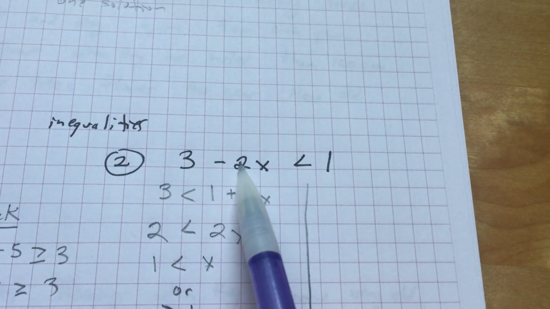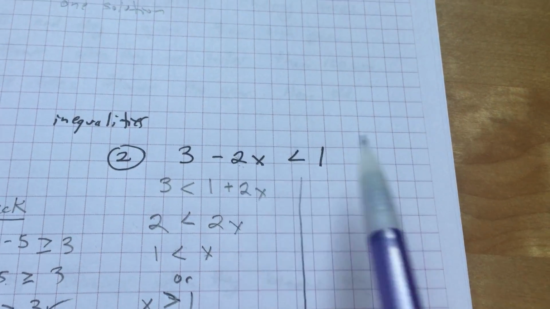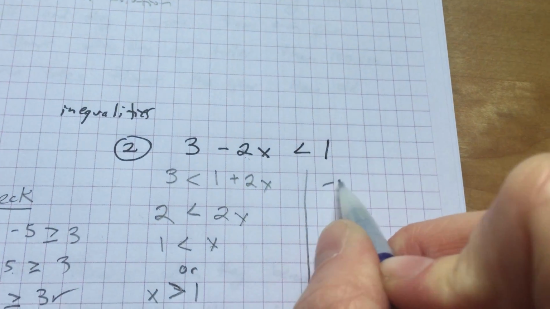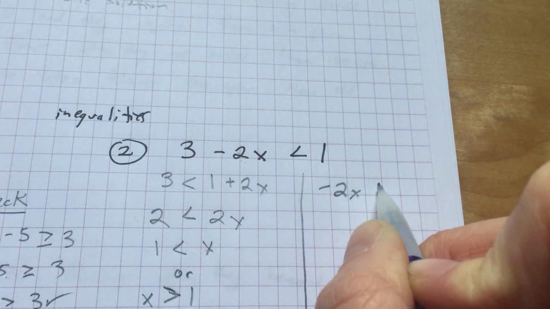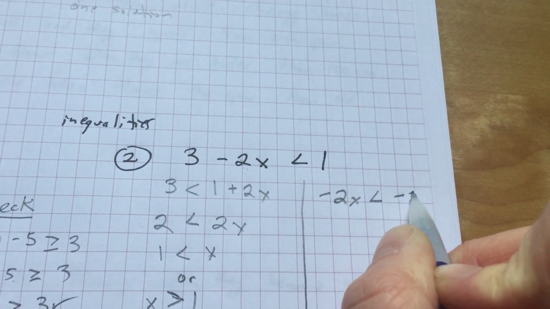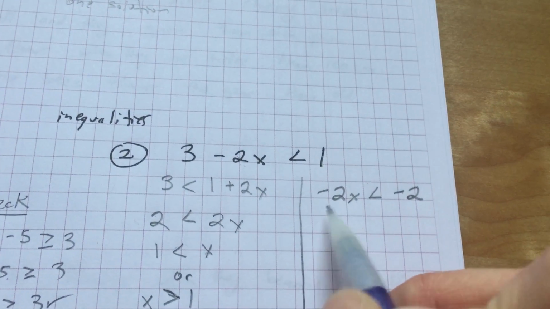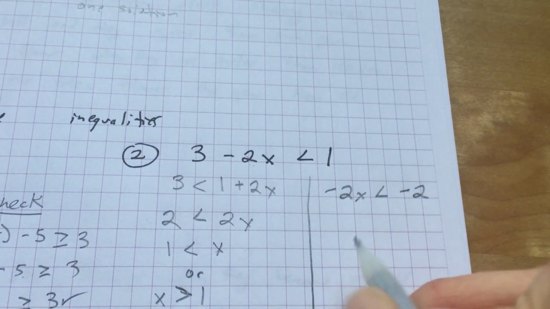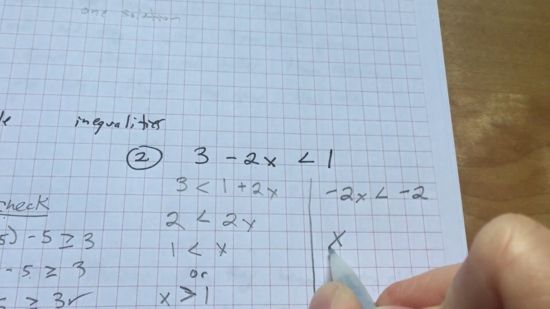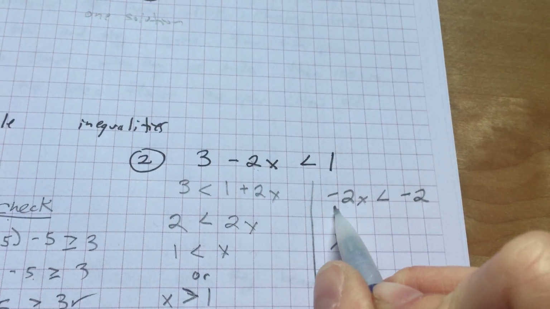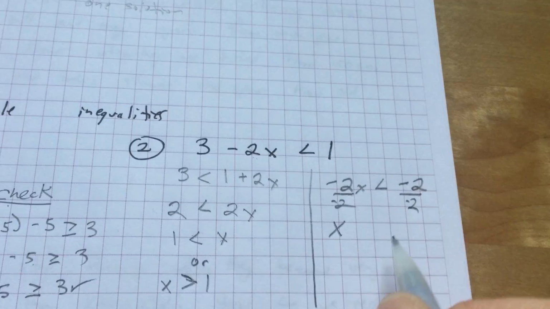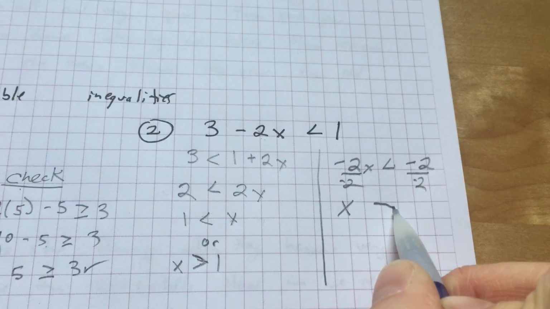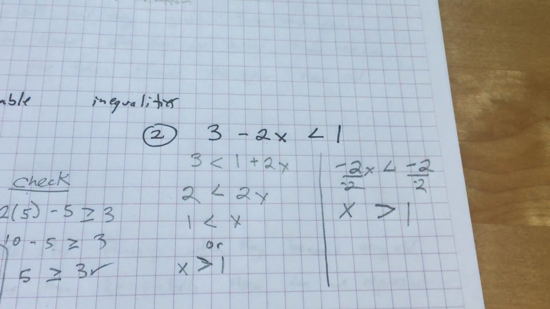Now what happens if you didn't move this 2x over onto the other side? You move the 3 over to the other side. So I'm going to go ahead and do that. And I'm going to say negative 2x is less than minus negative 2. Now, over here, we are about to divide by a negative 2. And when you divide by a negative number, your inequality sign flips. Because notice that we have to get it to be a greater than symbol, and right now it's a less than symbol. So that would be your flip.